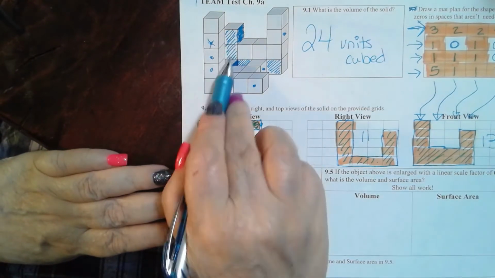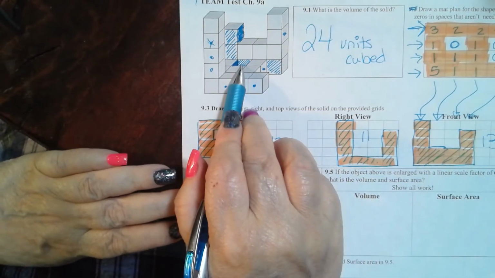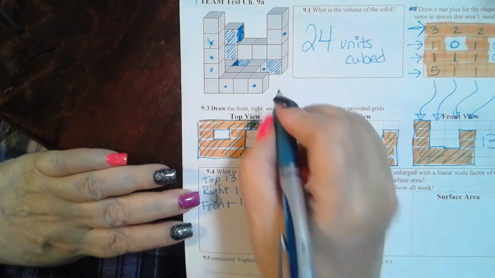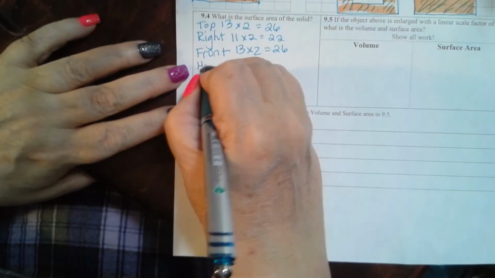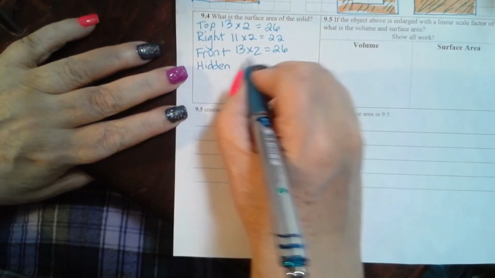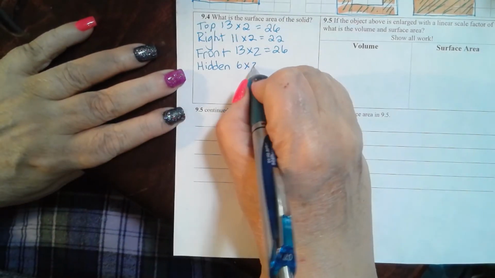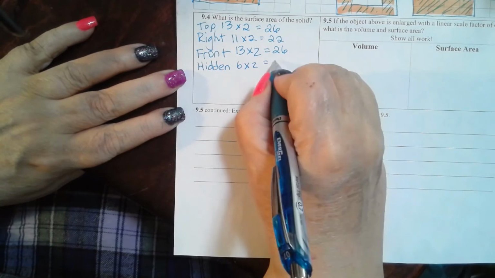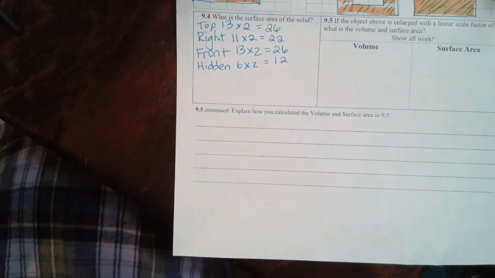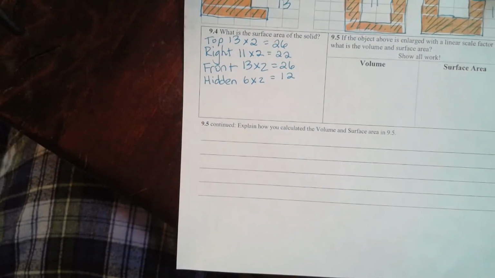So from the front, we have 4 hidden surfaces. From the right, we have 2. So we have a total of 6 hidden surfaces from the front and the right, but we also have the back and the left. So we have to multiply that by 2, and we get 12. Now what we have to do is add these numbers together.